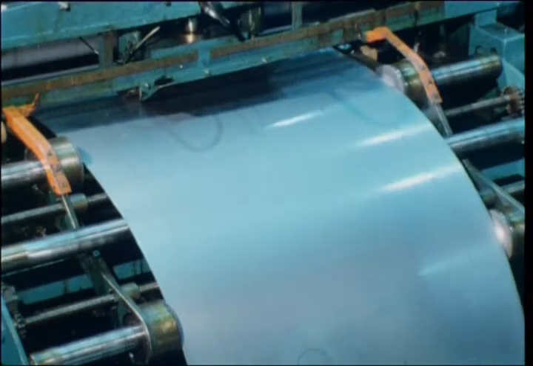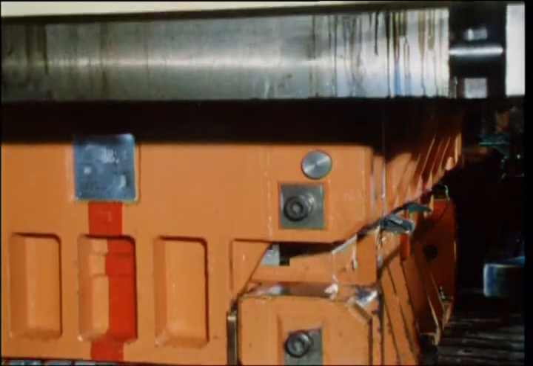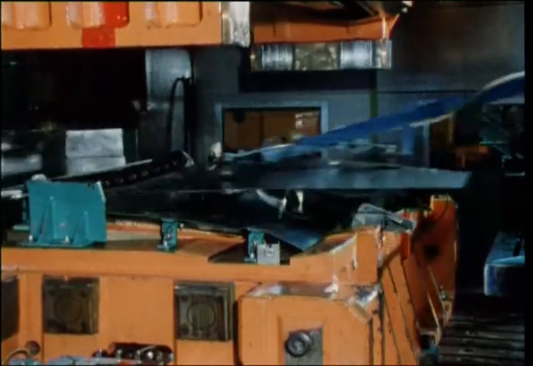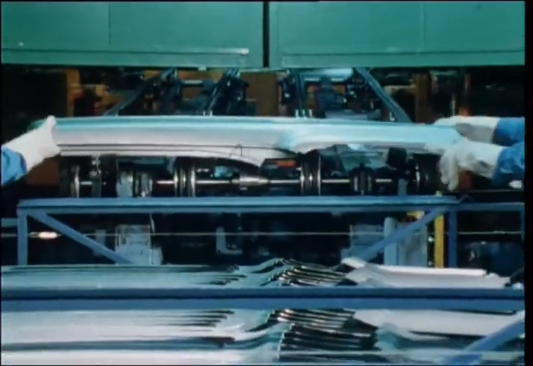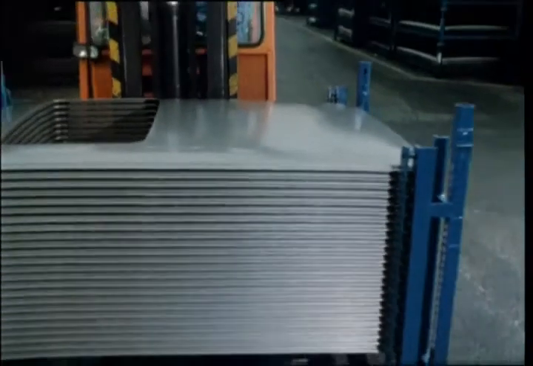Body pressings for cars are manufactured in considerable quantity to maintain a production model for many months. So, during manufacture, the pressings are protected with an inhibited oil and then stored in vast rooms, which need frequent access.